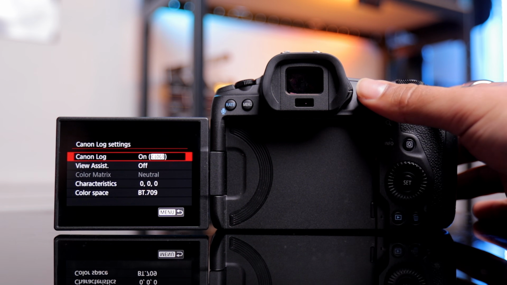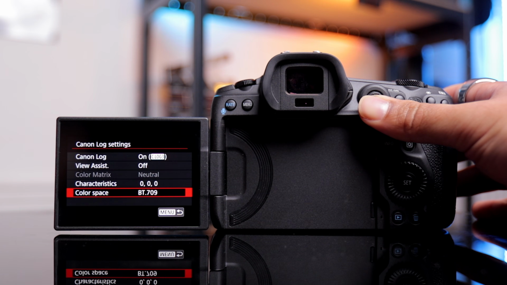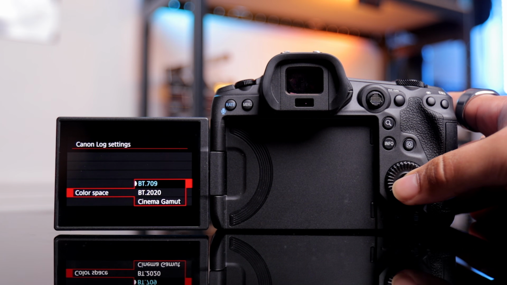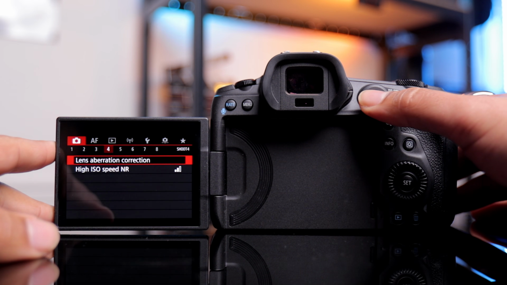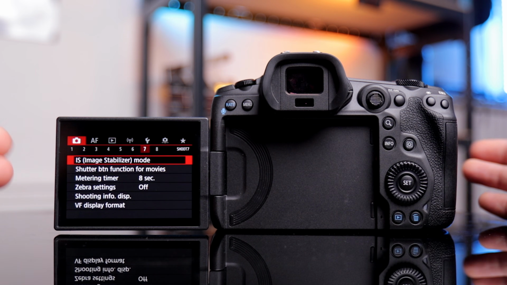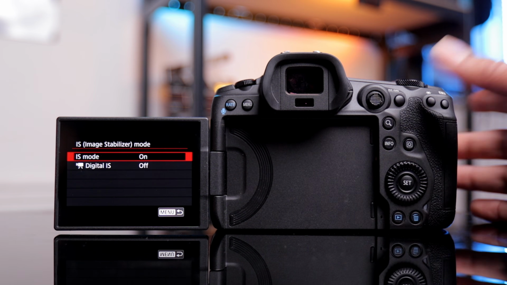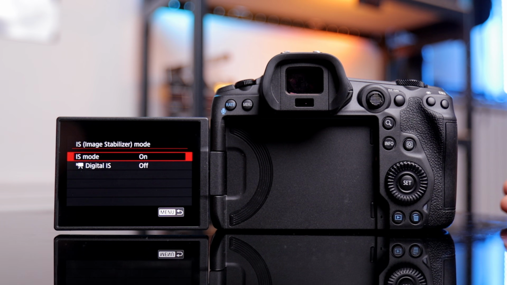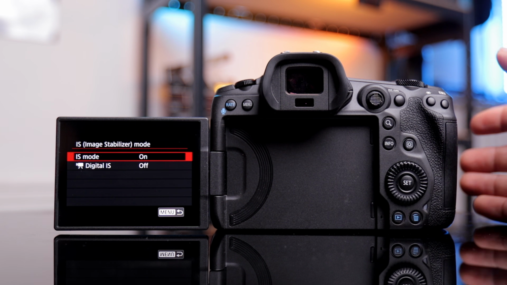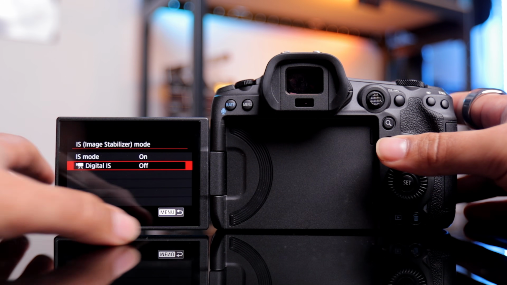In terms of characteristics, 0, 0, 0, I don't change any of that, and color space, BT.709. There really aren't any important settings around here, but once you get to page number 7, you have image stabilization. I have IBIS on the camera currently. It depends on the shoot, because I know that it does have IBIS wobble with really wide angle lenses, but 99% of the time the IS is turned on and the digital IS is turned off.